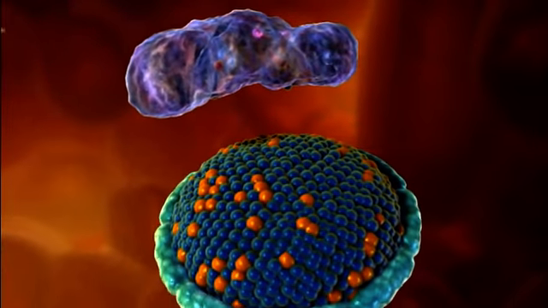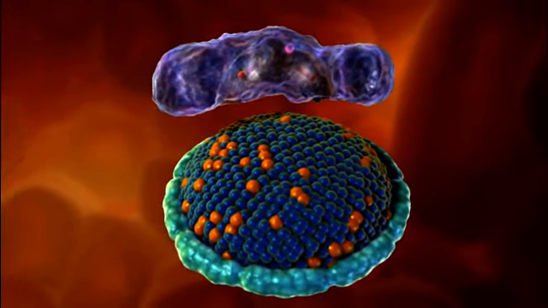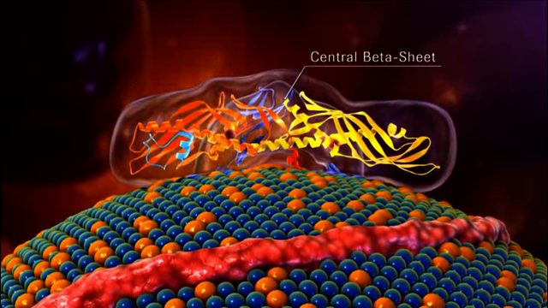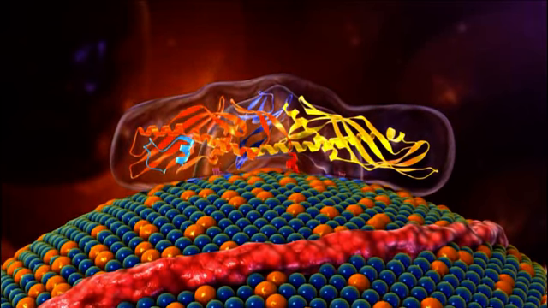The concave surface of CETP complements a sphere 10 nanometers in diameter, which is the approximate size of a nascent discoidal HDL particle. However, the ability of the N and C terminal barrels to twist around the central beta sheet endow CETP with conformational flexibility.